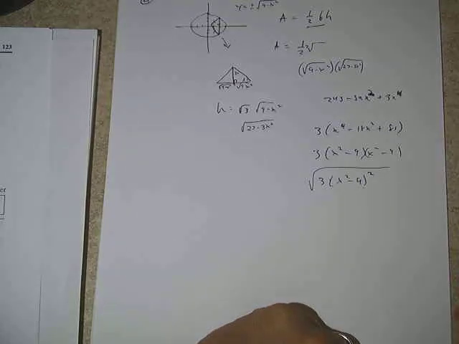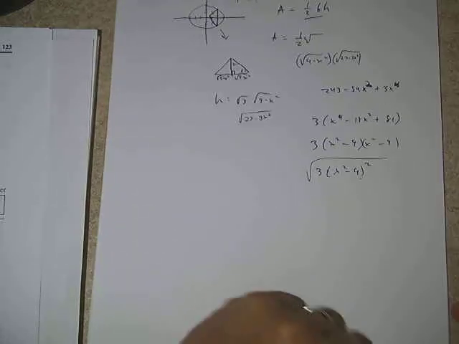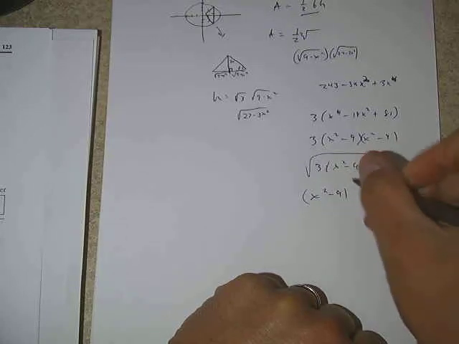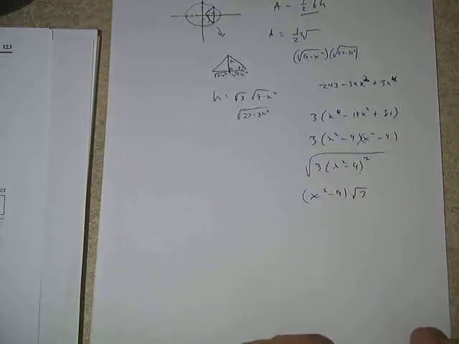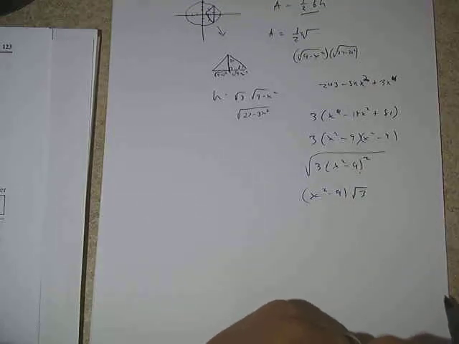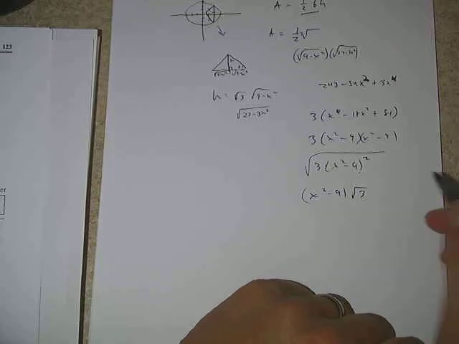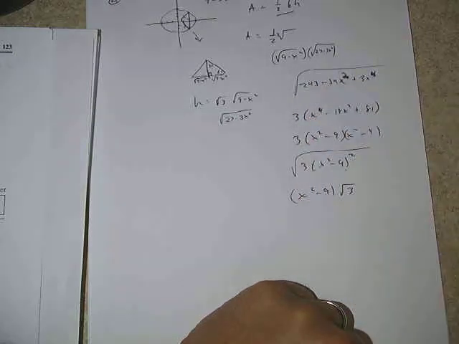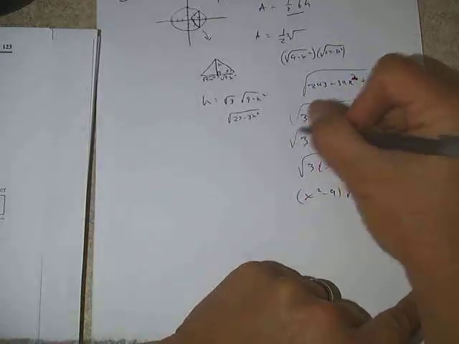Alright, and if we try to factor this, we're going to get x squared and x squared, minus 9 minus 9. And how conveniently that works out, because that's x squared minus 9 all squared, and if we take the square root of that, what's going to happen to this piece? If I have x squared minus 9 squared, that's going to come out, isn't it?